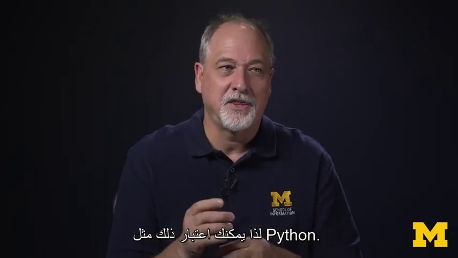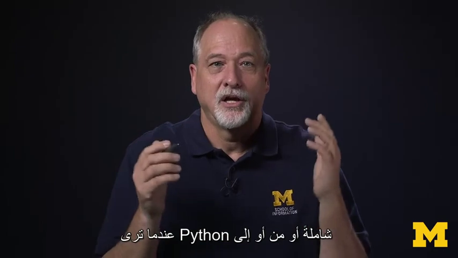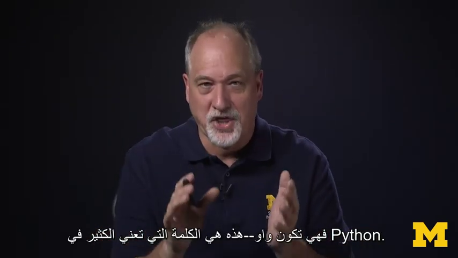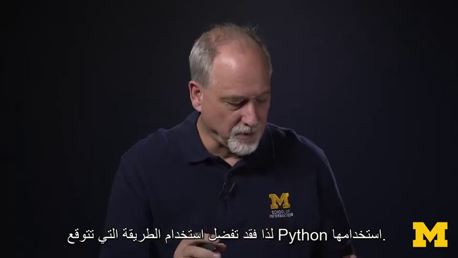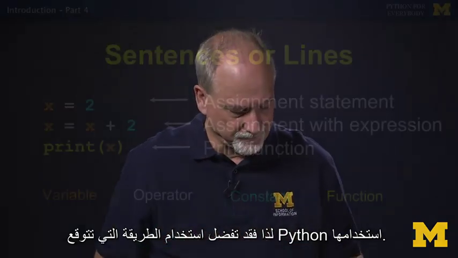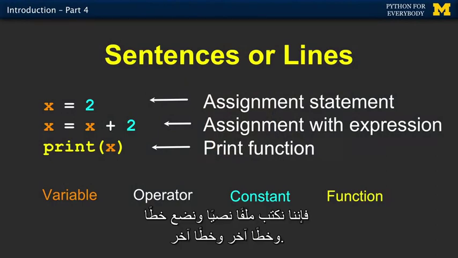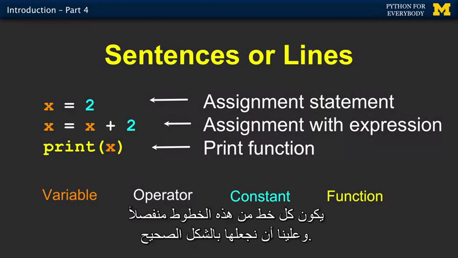So you can think of that as Python. When Python sees global or from or for, it's like, whoa, that's a word that means a lot to Python, so you better use it the way Python expects you to use it. Sentences are lines. And so when we write a program, we're writing a text file, and we put a line and another line and another line. Each one of these is like a separate line, and we've got to get them right.